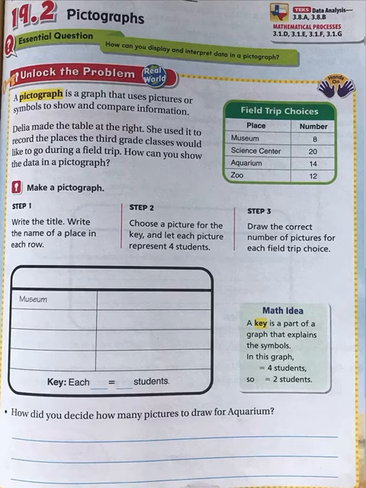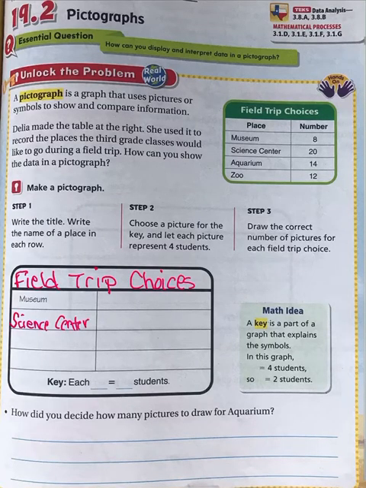There's 3 simple steps. First, write the title. We know the title of our graph is called Field Trip Choices. Next, we have to record the categories for each of the choices. Here they've already included the museum. We're going to add the Science Center, the aquarium, and the zoo.